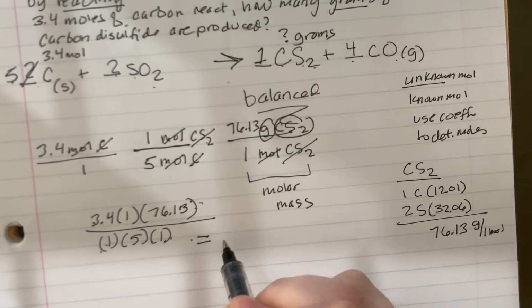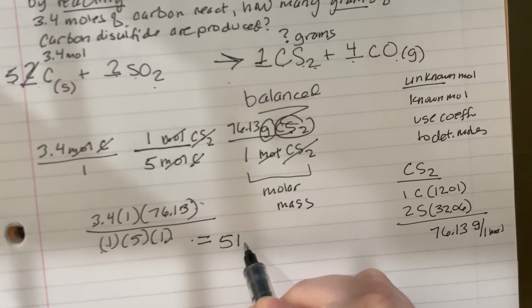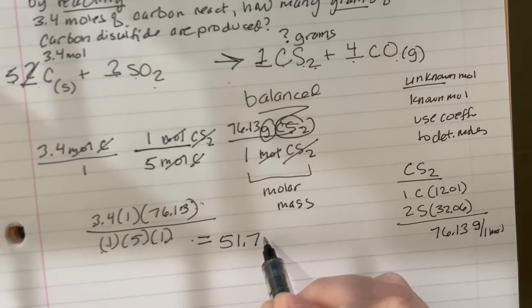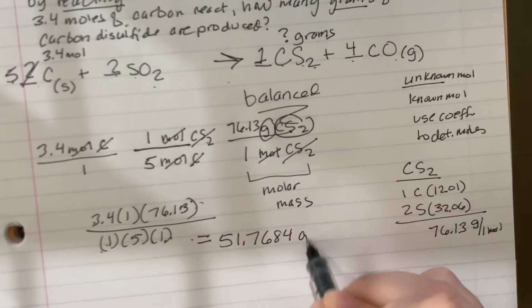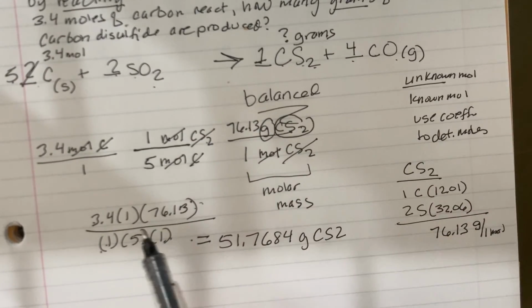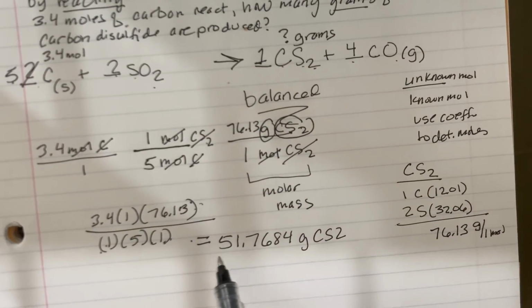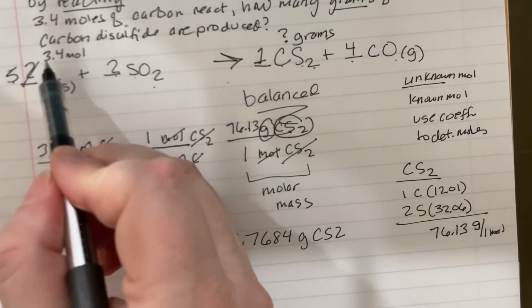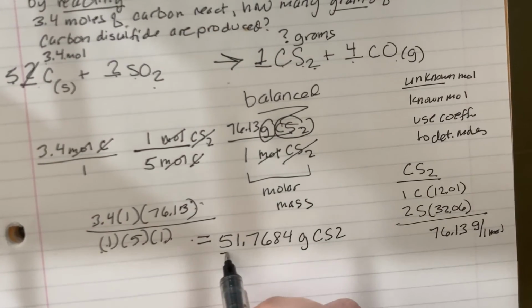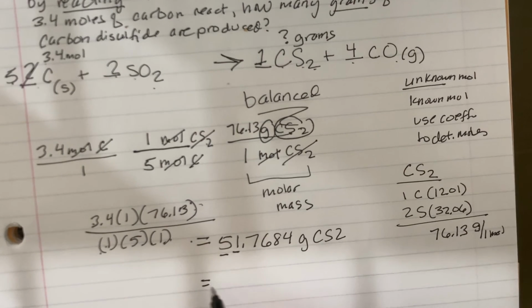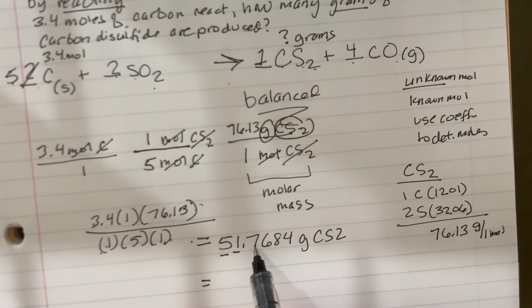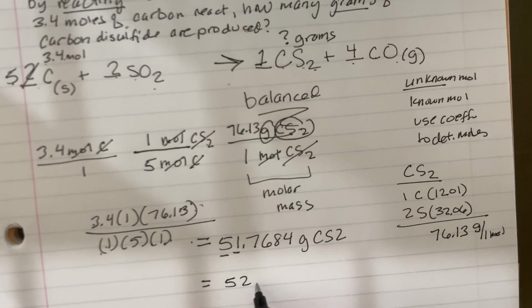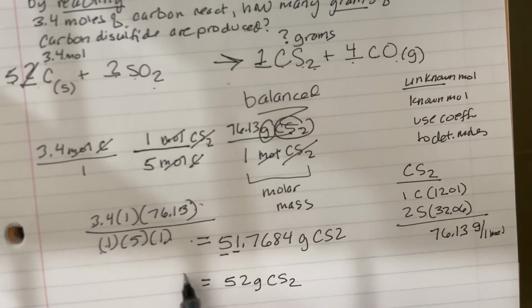So always when you do these problems, check to make sure your math agrees with my math. I got 51.7684 grams of carbon disulfide. Okay, we solved it, and we now need to do sig figs. 2 sig figs in the original, so I only want to carry 2 important numbers for the answer. I can't leave it 51 because it's 51.7, so it's 52 grams of carbon disulfide.